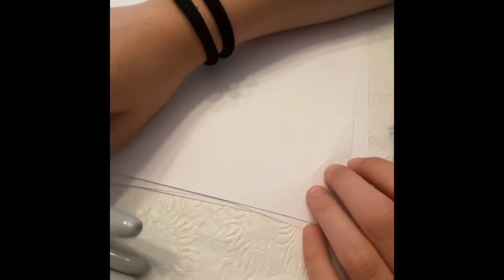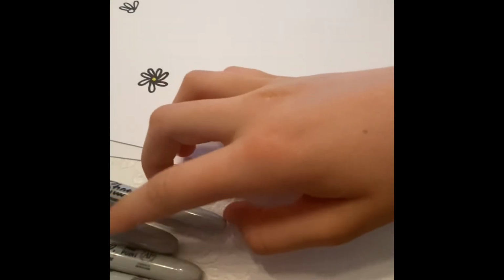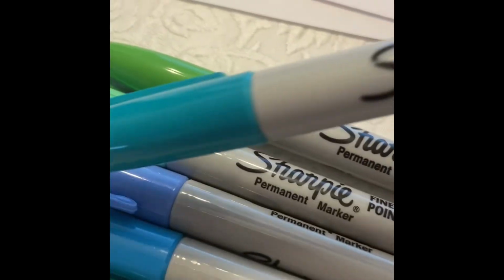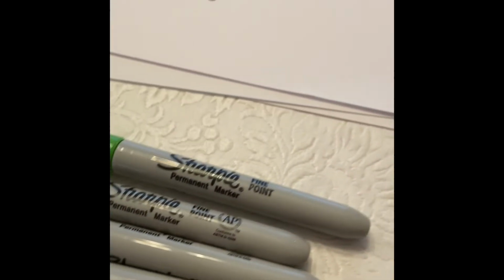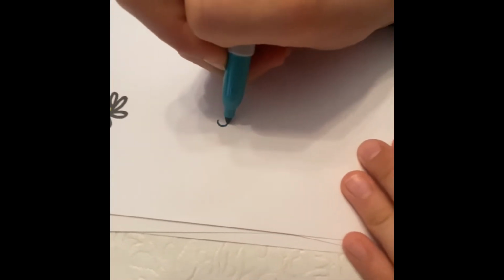Okay, let's get started. So the first step to doing this is you're just going to draw a circle like always, and I'm going to start with this beautiful color right here. And again, you can use any markers you want. A lot of our techniques have been used on past flowers, so if you need help, you can always look back into the past clips.